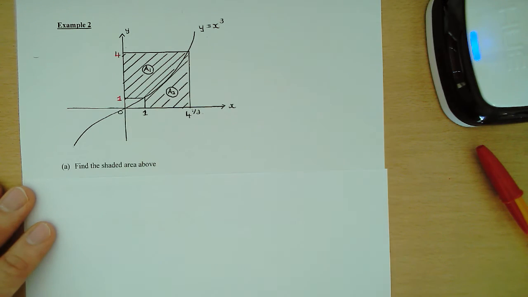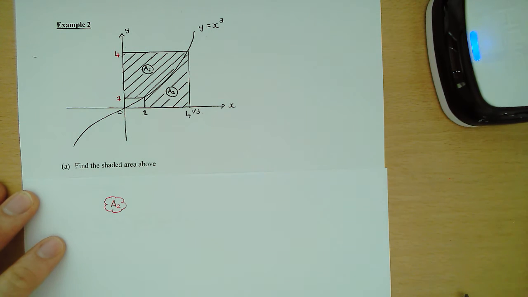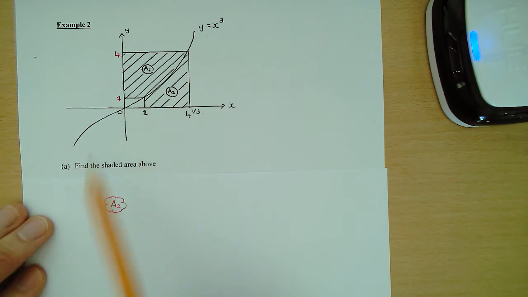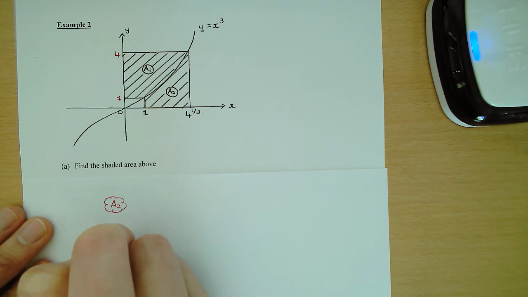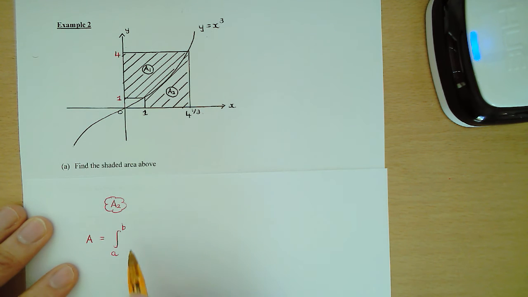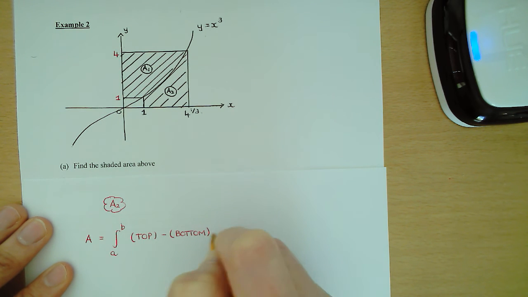If we go back to our diagram, we've worked out area A1, now it's time to do A2. Now this one's slightly easier. The limits that the area lies between are now on the x-axis, so we're using our old formula. So area equals the integral between A and B. These are now the limits on the x-axis. Because the limits are on the x-axis, it's top minus bottom. And we are integrating with respect to x because the limits are x limits.